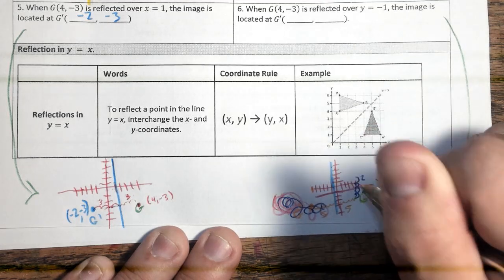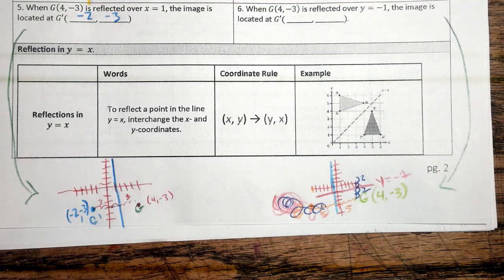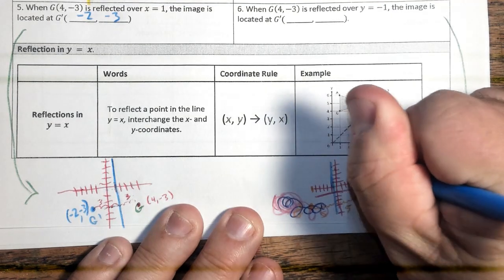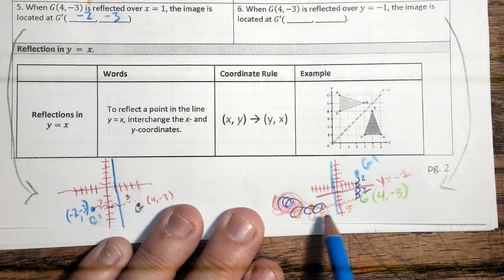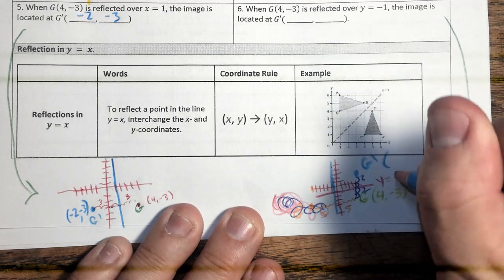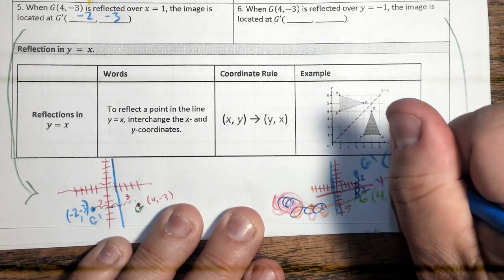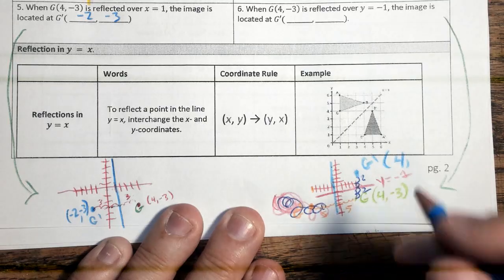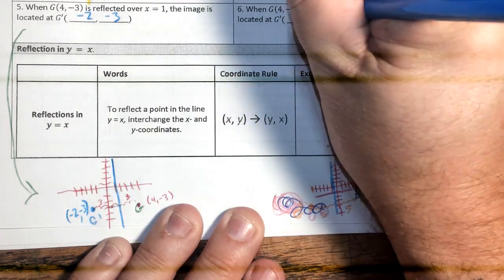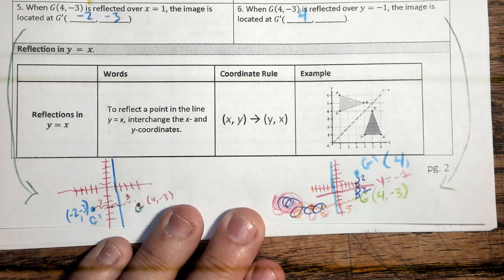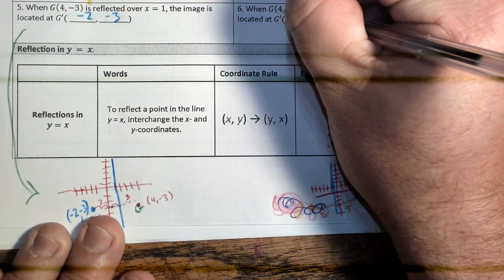This puts our new G, let me find a different color right here, G prime. Notice, we're still over here at 4 because our x's don't change. That was how I knew I had messed up. Okay, so that's the 4. Still can't see it. Write it like this.